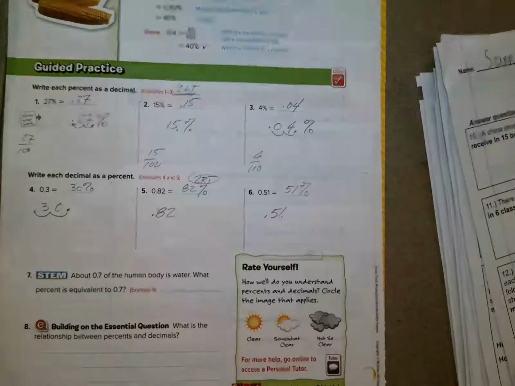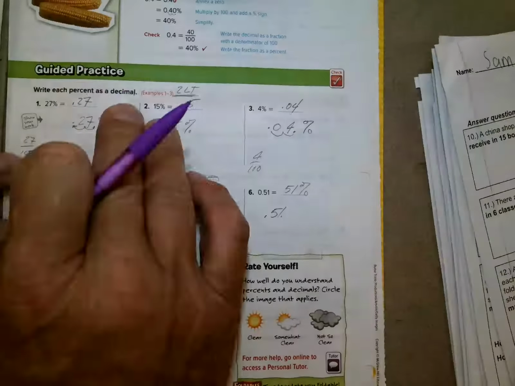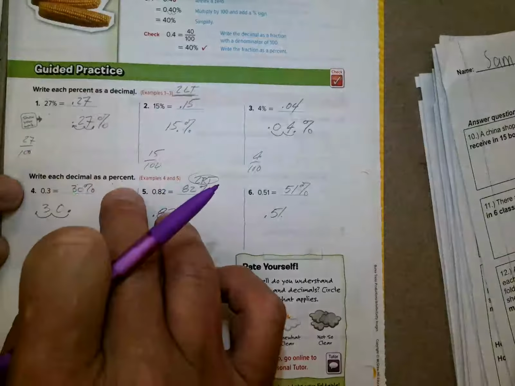And that is your lesson on changing a percent to a decimal or a decimal to a percent.